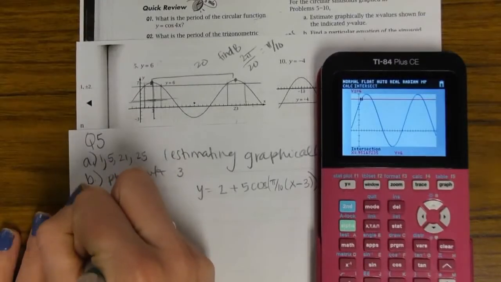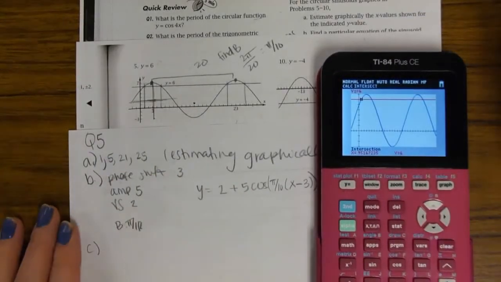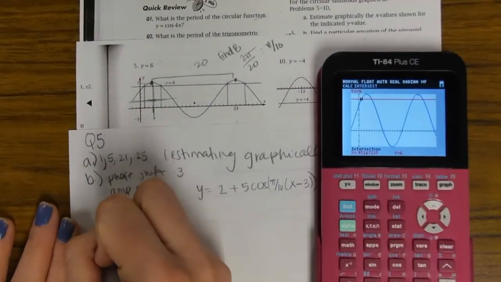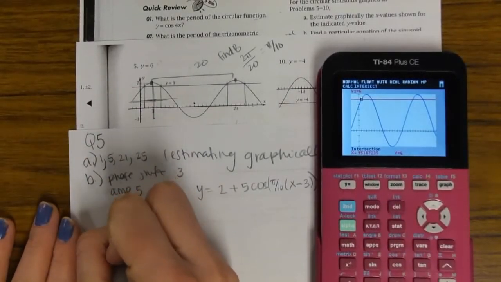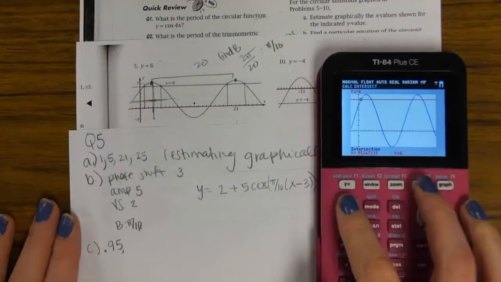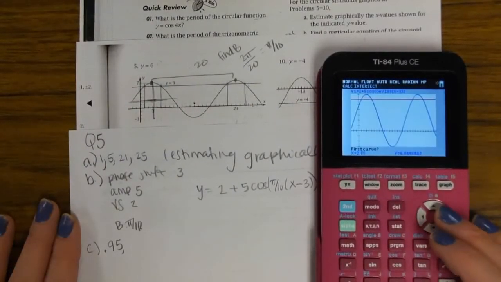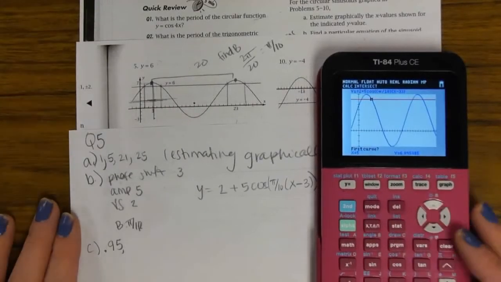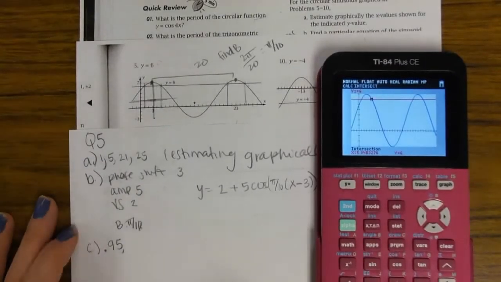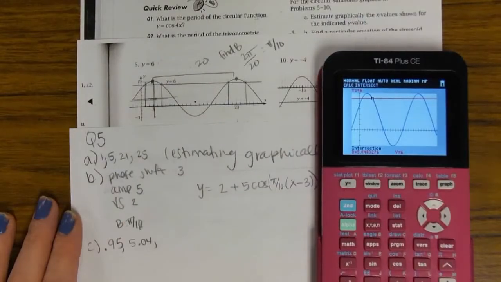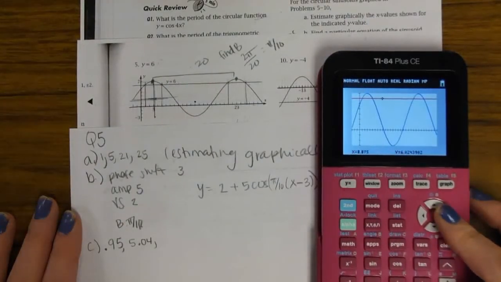So this is C. I forgot to tell you guys, we're on C now, which is to numerically find this. So the first one is at 0.95. And we'll do it again with the next one. I'm just going to go back into that intersect mode. And I'm going to the second point, and I'll hit enter 3 times. 1, 2, 3. And that is 5.04. And then I'm going to go to the next one.